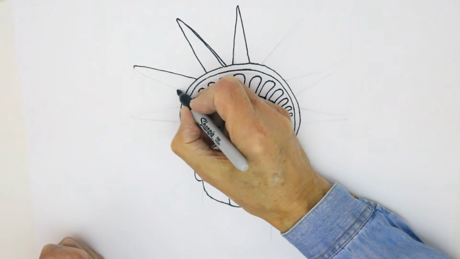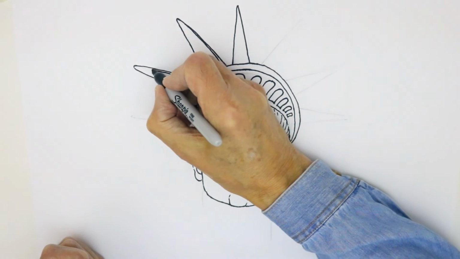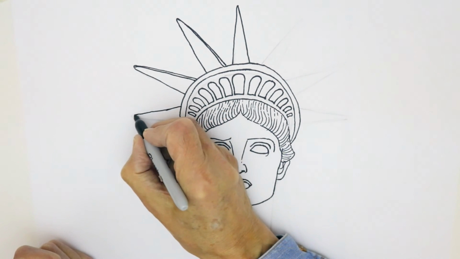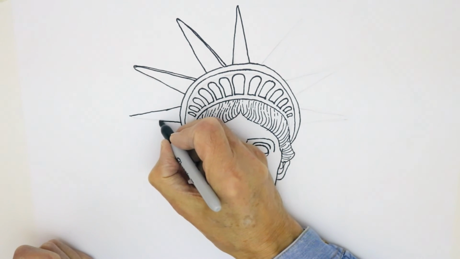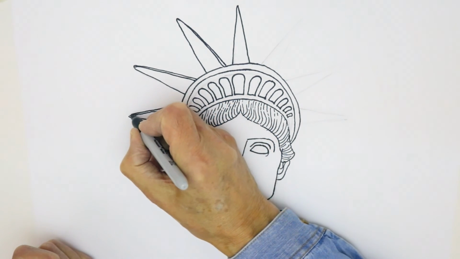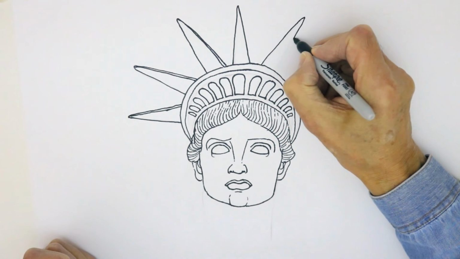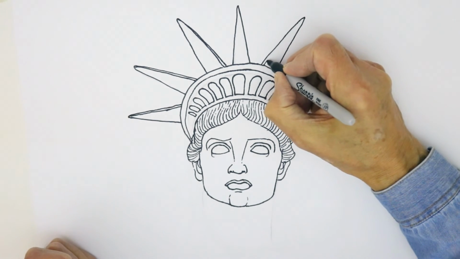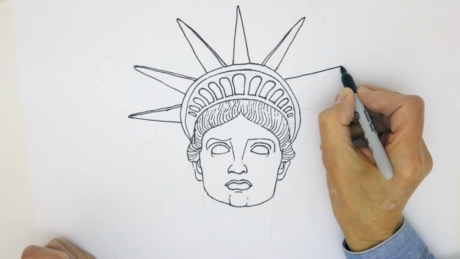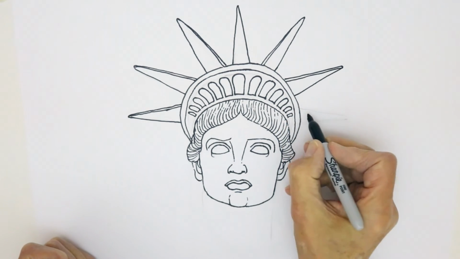Come out to the point there, and we'll add another line to represent the edge. Coming out there, and another line here. Right, and carry on here, with this thin edge there. And this one.